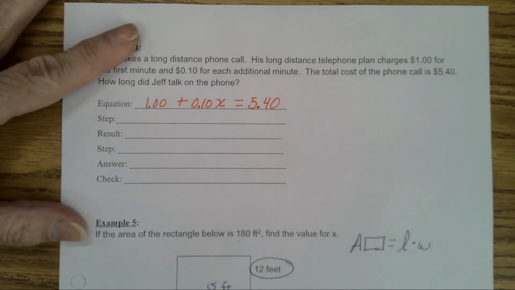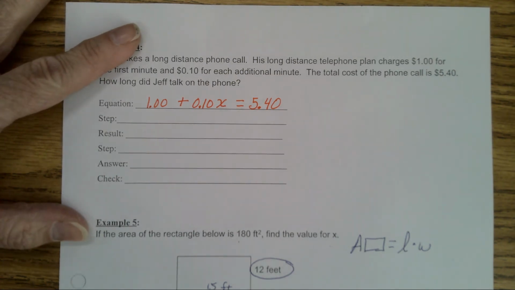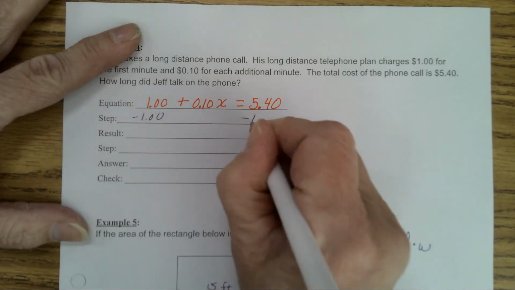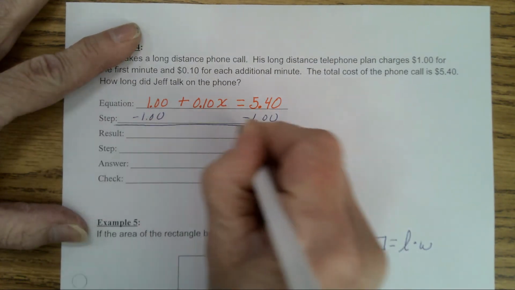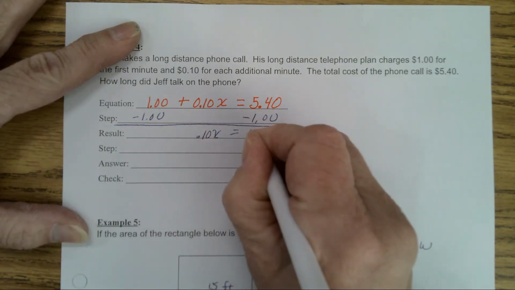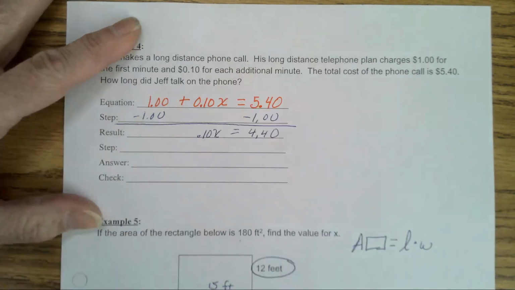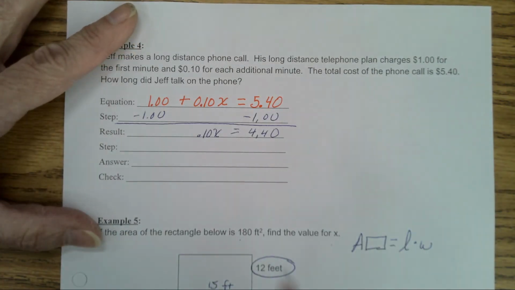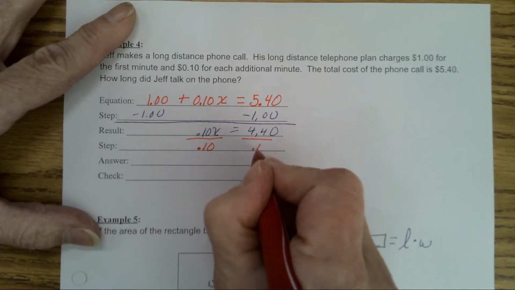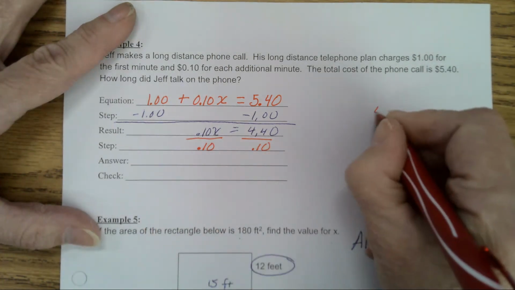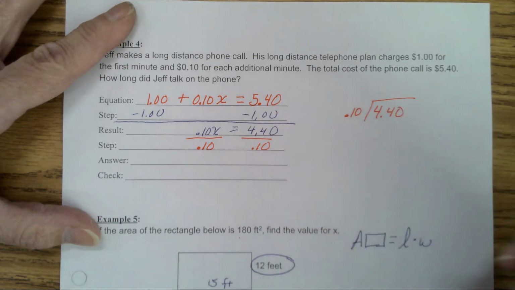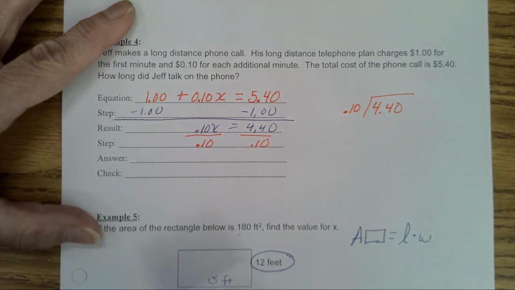Now, in this problem, our step is let's subtract the dollar for the first minute. You have 10 cents a minute, and that's going to equal $4.40. Now, the tricky part here is the decimal, kids. Divide by 10 cents, divide by 10 cents. Now, $4.40. How many dimes are in $4.40? Move your decimal point 2 places.